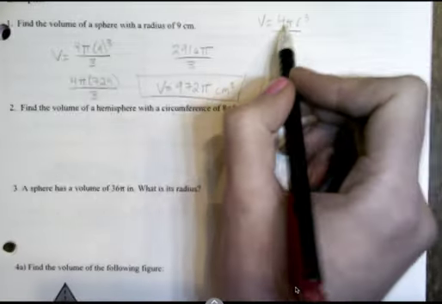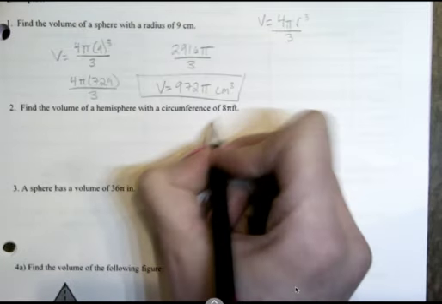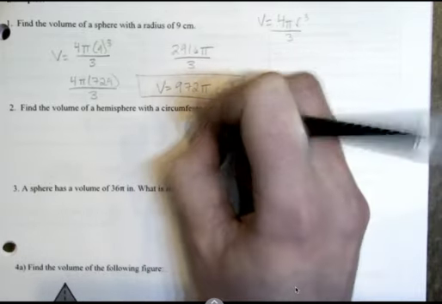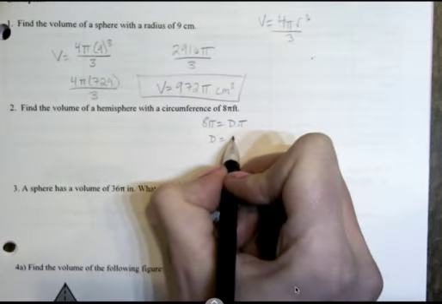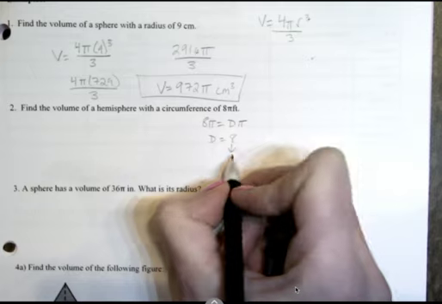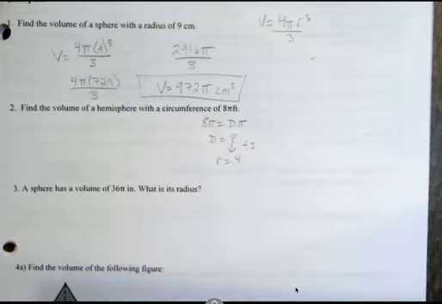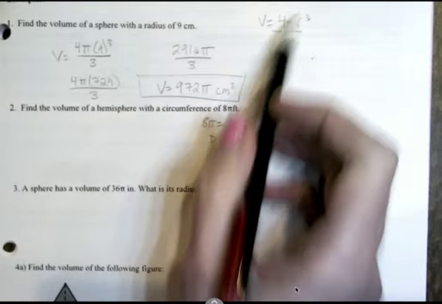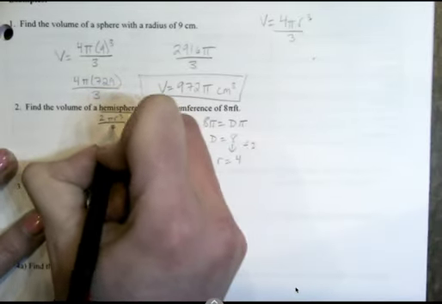Okay, a hemisphere is half of that. So instead of 4 pi r cubed, we're going to do 2 pi r cubed, but we need to find the radius. Circumference is equal to the diameter times pi. So if the circumference is 8 pi, that means the diameter must be 8. If I divide that by 2, we get r is equal to 4. So now instead of 4 pi r cubed over 3, we're going to do 2 pi r cubed over 3, because it's a hemisphere.